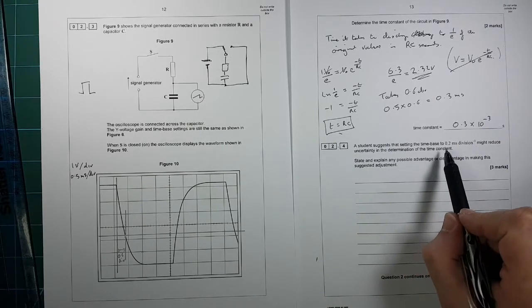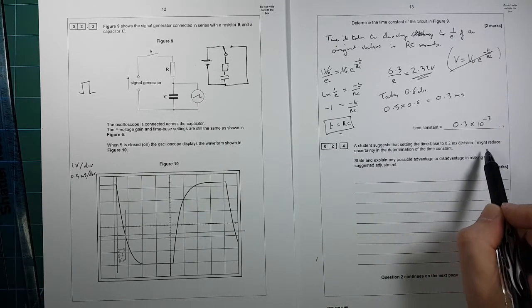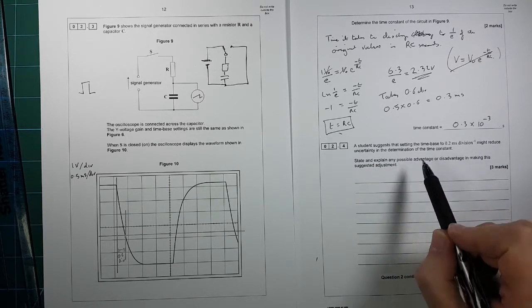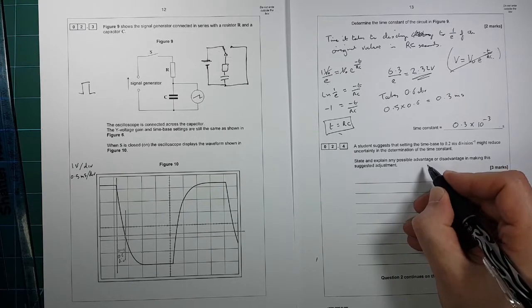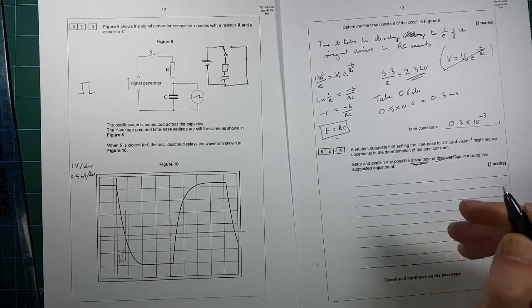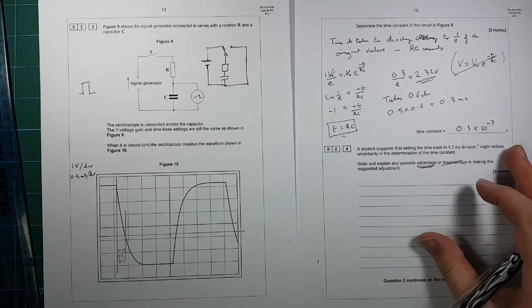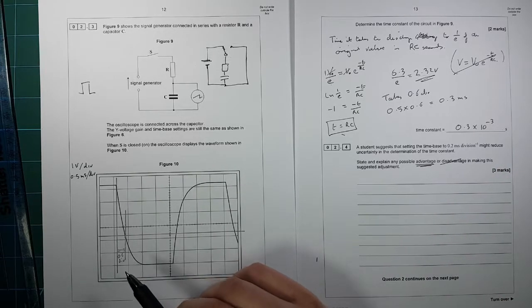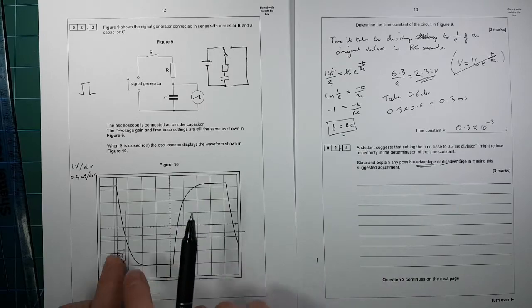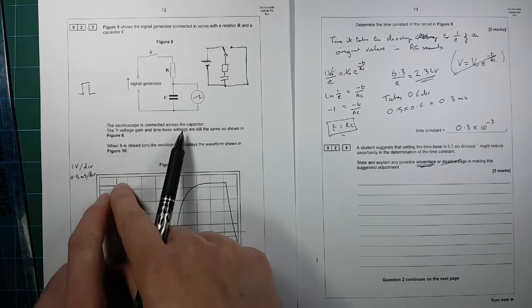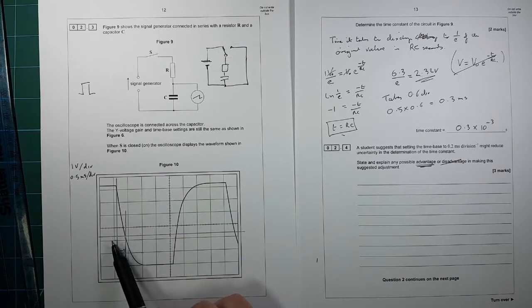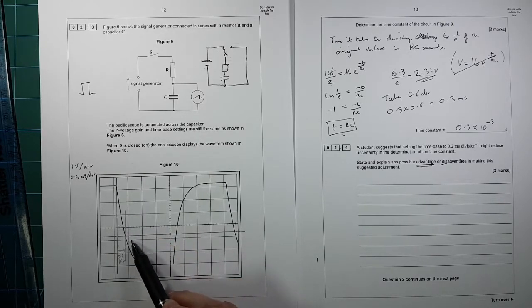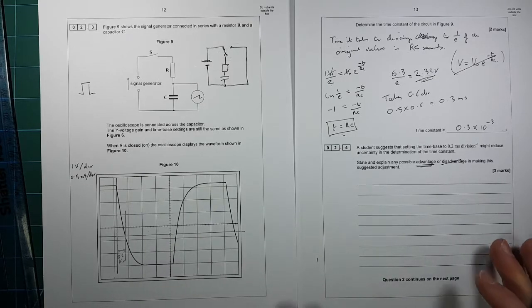Students suggest setting the time base to 0.2 milliseconds per division might reduce the uncertainty in the determination of the time constant. State and explain any possible advantage or disadvantage of making this suggested adjustment. So I think we need to talk about the advantage here. I can't really see any disadvantages to doing this. This would make a lot of sense. So if we change this from 0.5 to 0.2, we're going to stretch the wave out that way. So it's going to look all stretched out, which means that the same drop there is going to take more boxes, which means it's going to be easier to measure, so therefore reducing the percentage uncertainty.